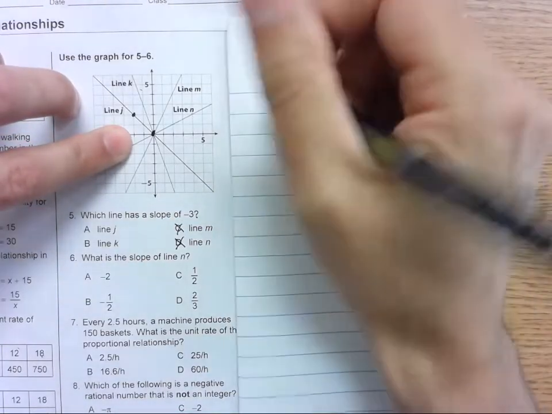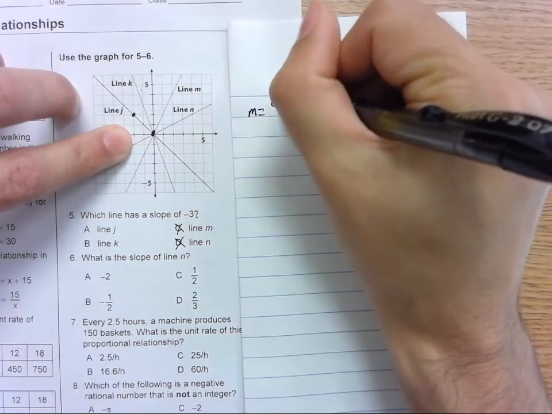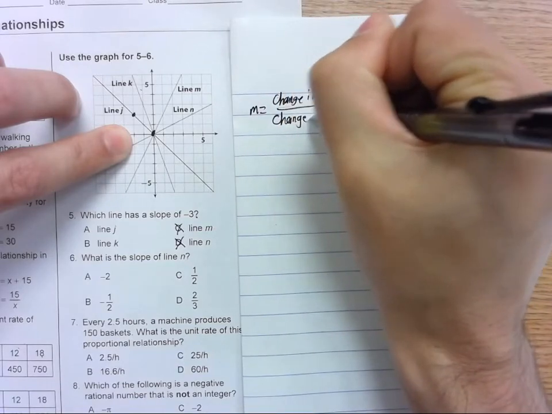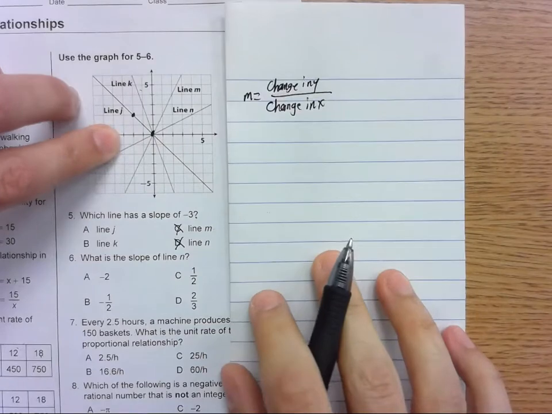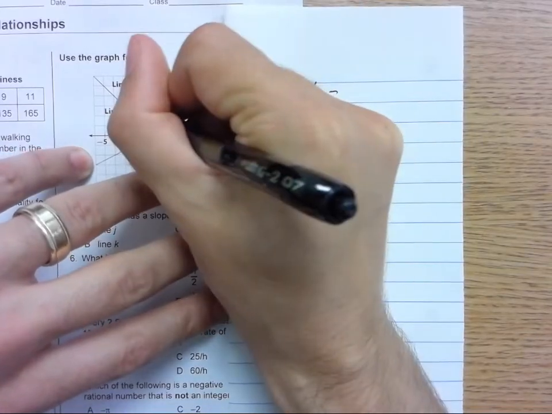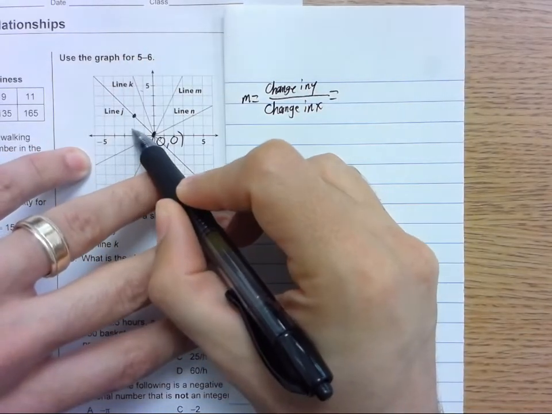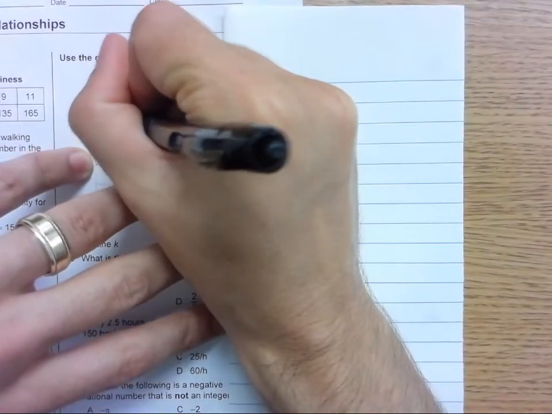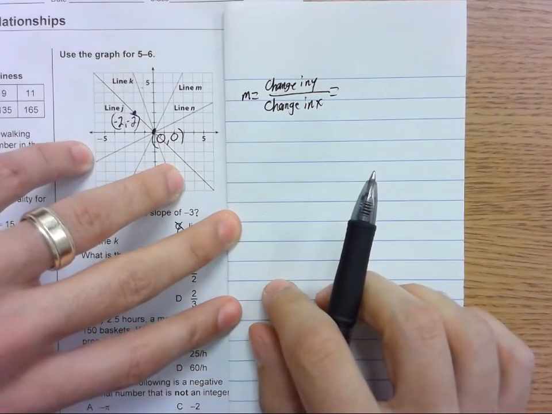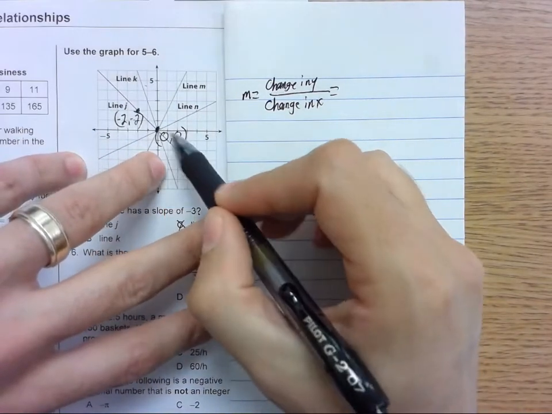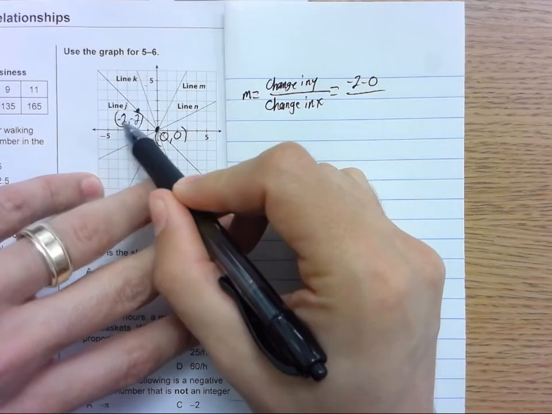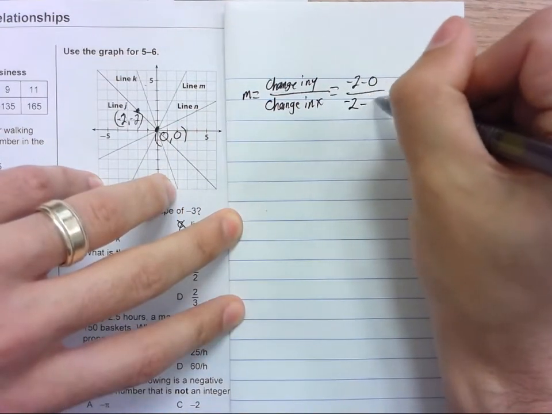Slope is change in Y over the change in X. So what are these two ordered pairs? The origin is 0, 0. J, the ordered pair is -2, -2. So change in Y, let's start with this one and go to this one. Change in Y would be -2 minus 0 over the change in X, -2 minus 0.